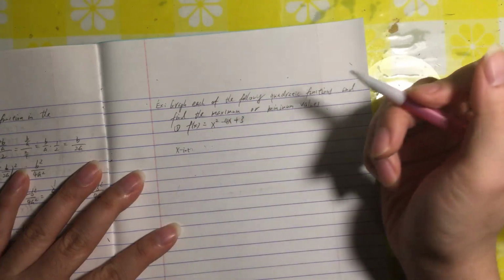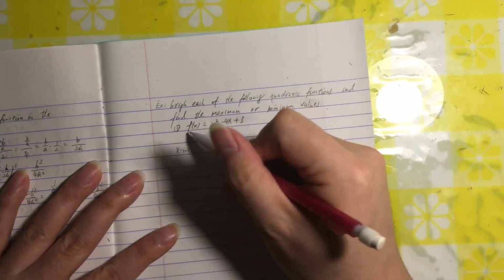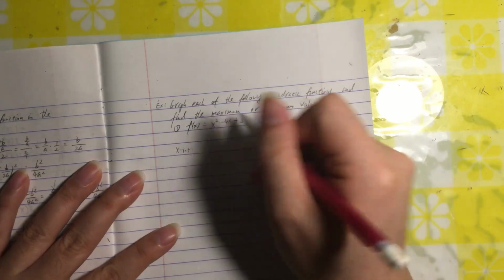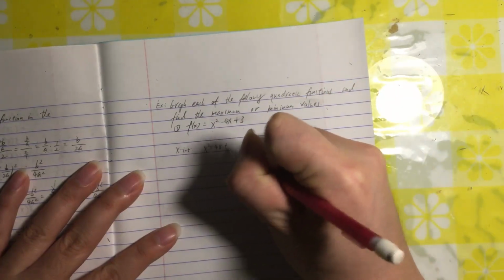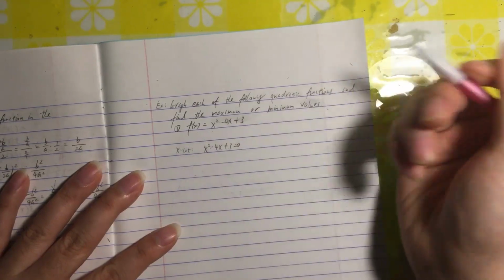For the x-intercept, we set y equal to 0. In general, y is f of x, so set the entire function equal to 0 and solve for x.